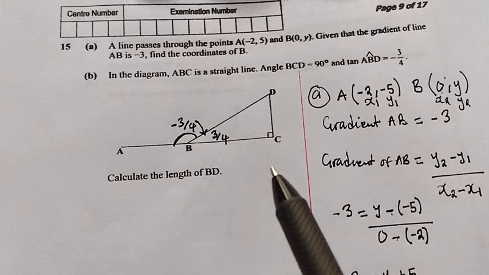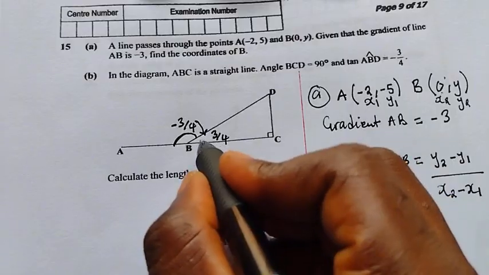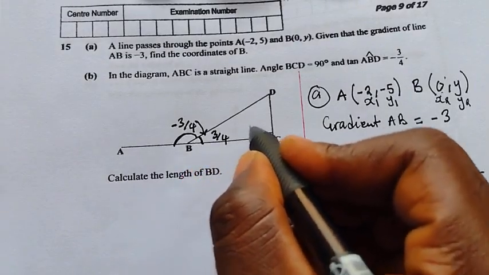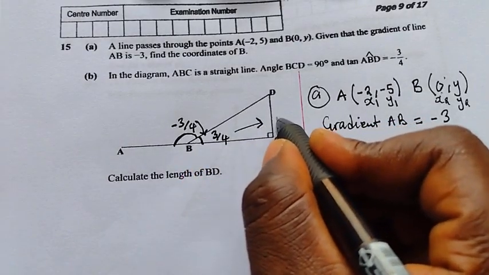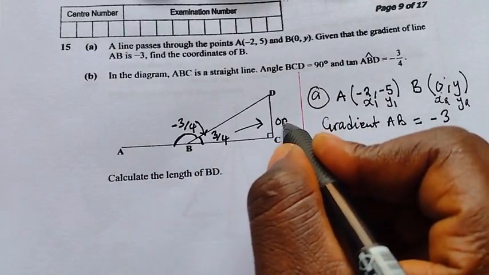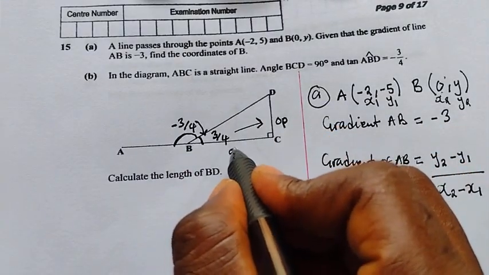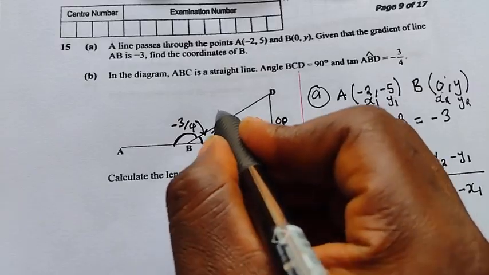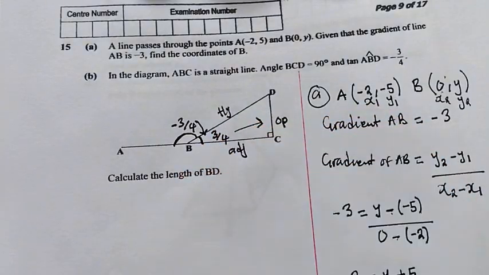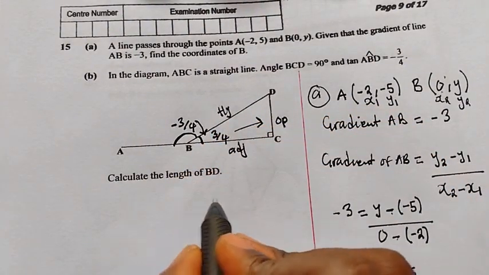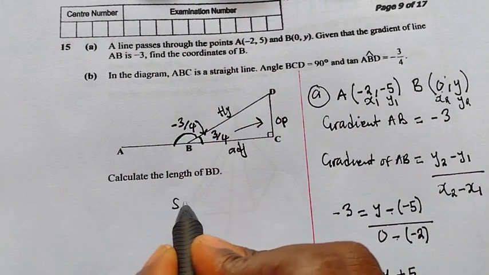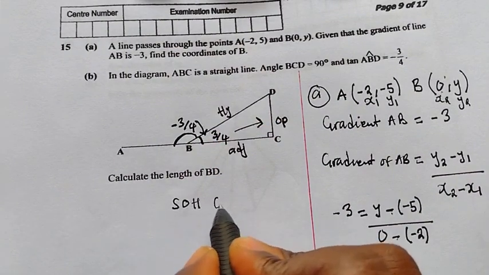All right, so from here, what we must know is when we have an angle right here, this side will be our opposite, then this side will be our adjacent. This is the longest side, which will be the hypotenuse. So from the trig ratios, we have the SOHCAHTOA right here.